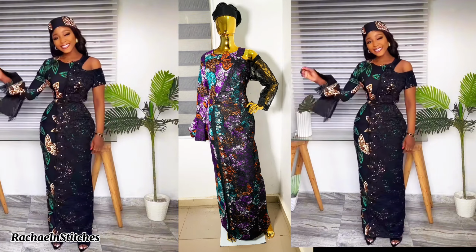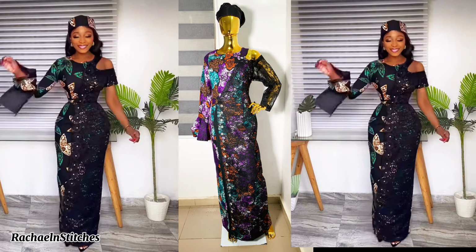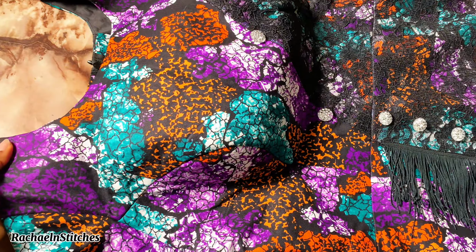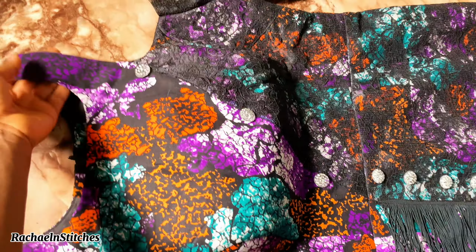In today's tutorial, I'm going to be showing you how I achieved this stylish asymmetric neckline dress. It's a princess dart bustier, so I'm going to be showing you step by step how I achieved this.